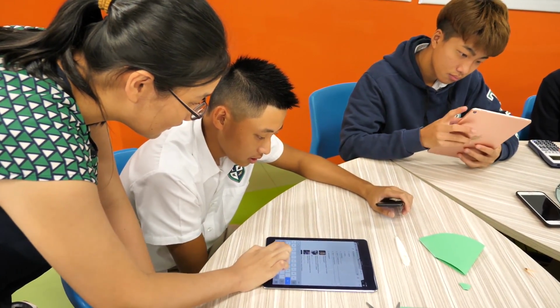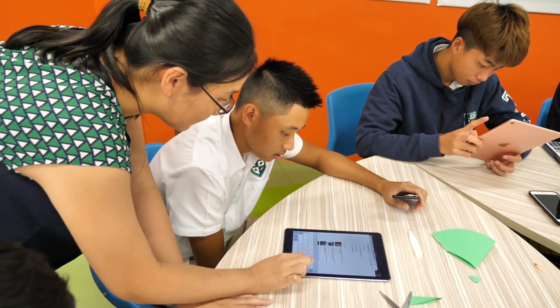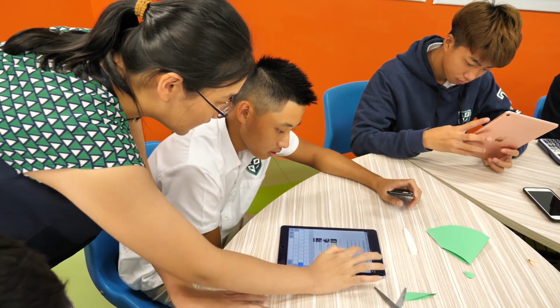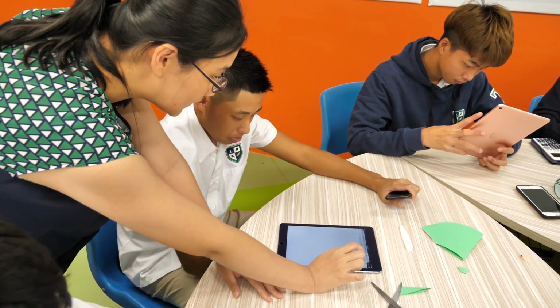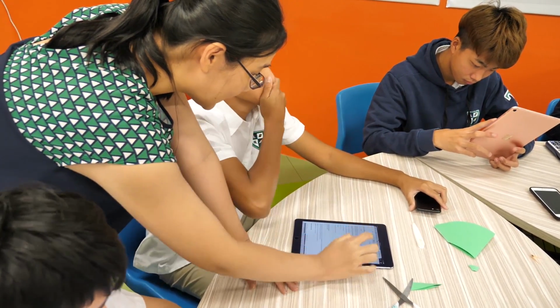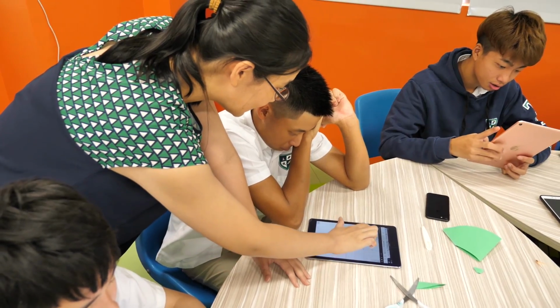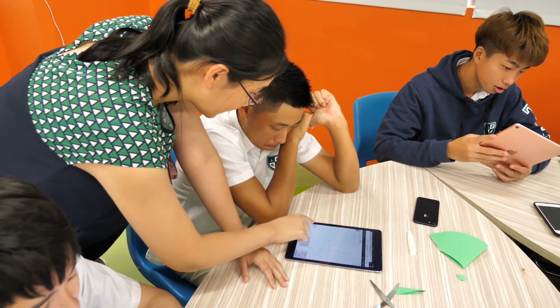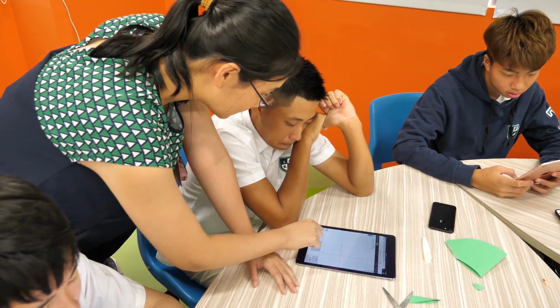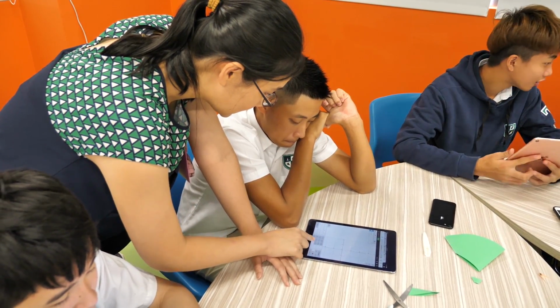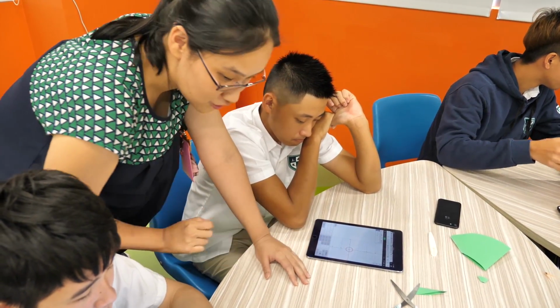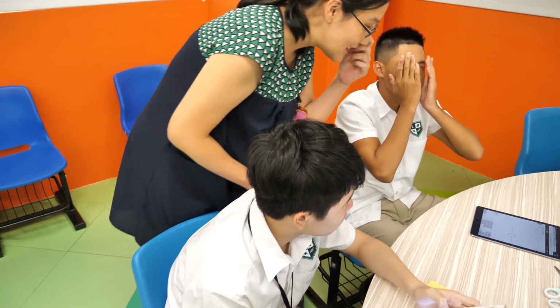Then type x squared plus y squared equals to 4. So which shape is this? Circle, yes.